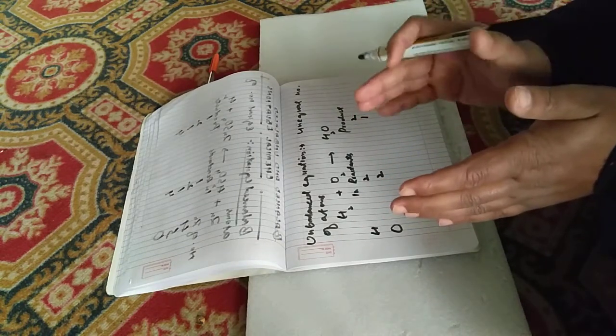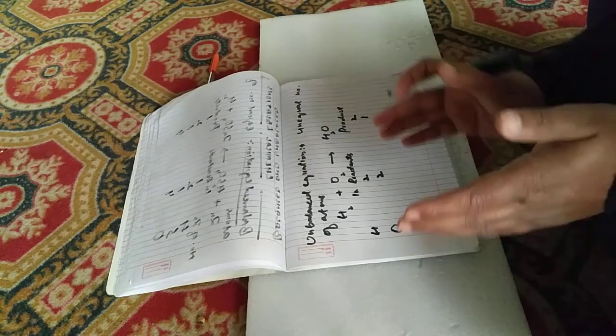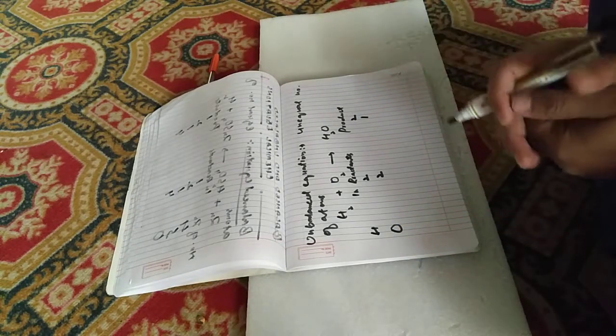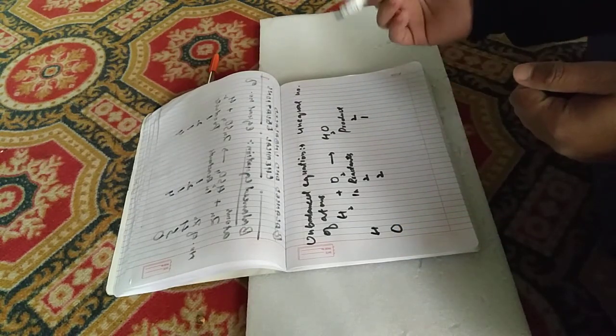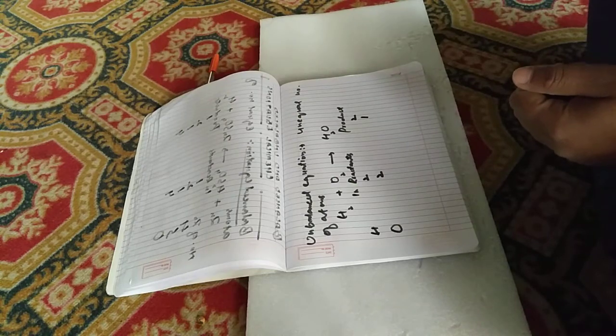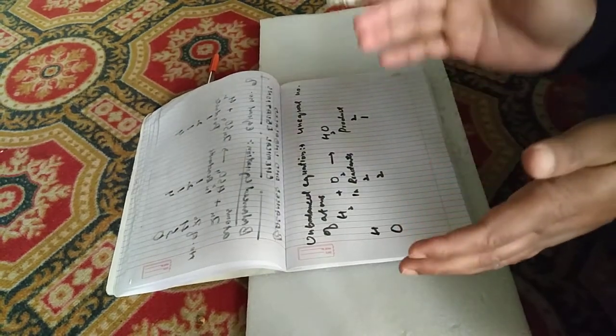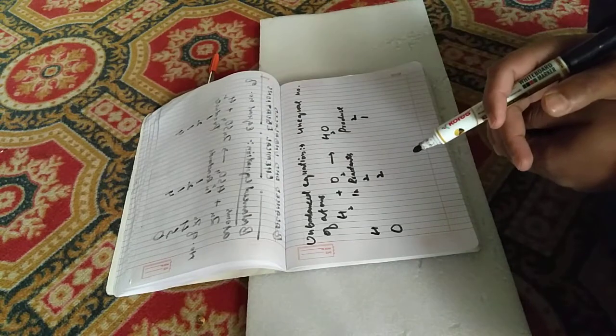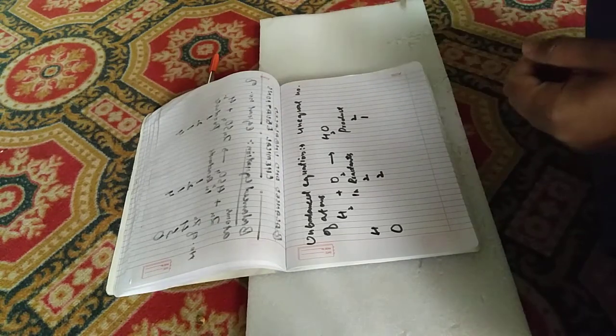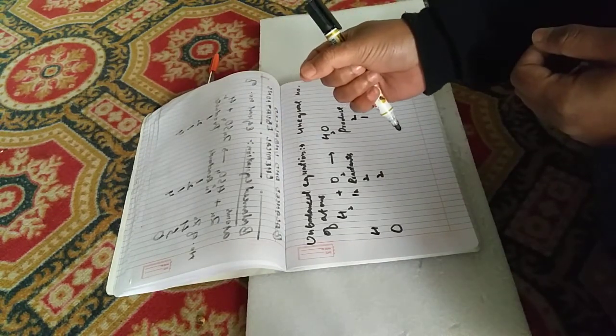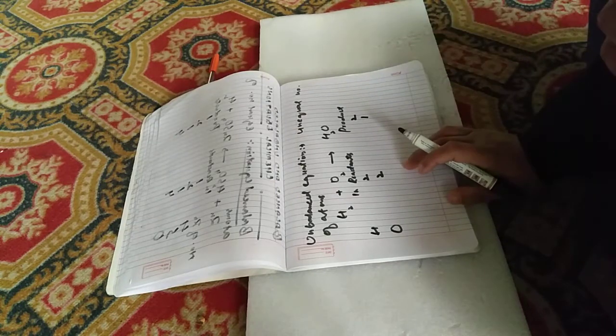So in this reaction we see that the number of hydrogen atoms, that's equal, but the number of oxygen atoms, that's unequal, because there are 2 oxygen atoms in the reactant side while there is only 1 oxygen atom in the product side, or you may say there are 2 oxygen atoms on the left hand side of the equation and there is only 1 oxygen atom on the right hand side of the equation. So it's an unbalanced chemical equation.